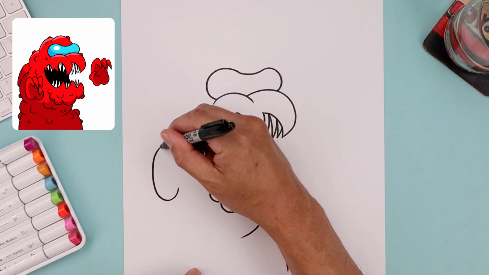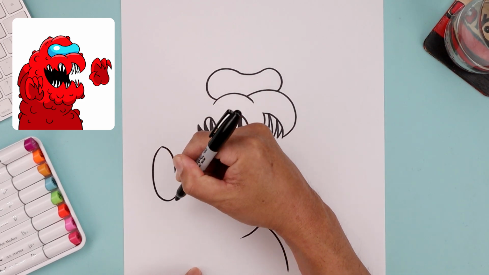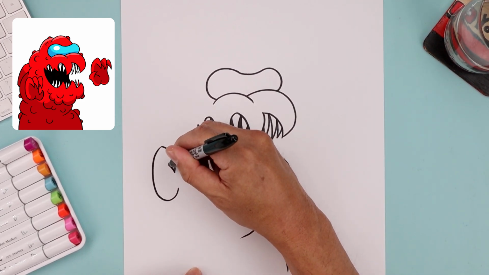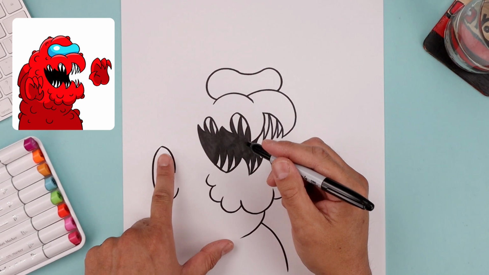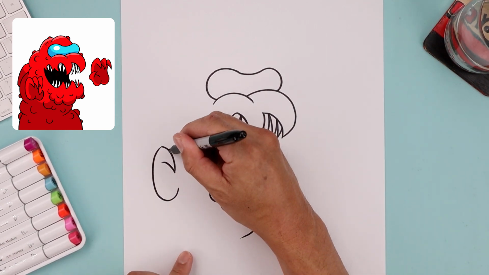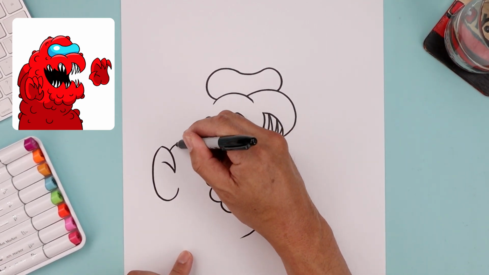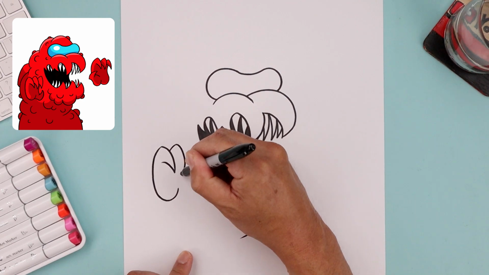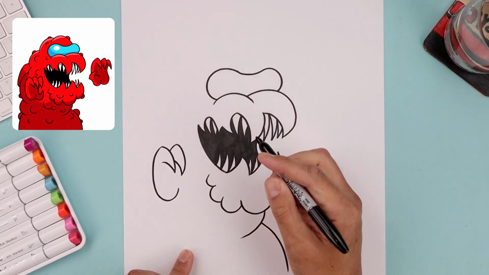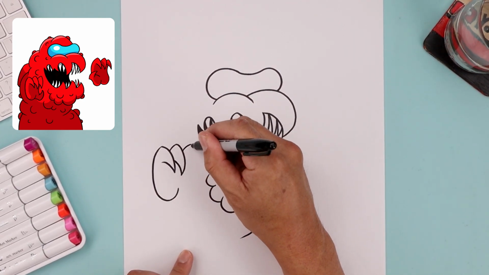Let's add that first finger, coming down towards a claw, and then taper that back up. Let's layer two more claws in behind over towards the right. So we're going up towards the knuckle, come down towards the tip, and I'll just tuck that in behind, and we'll do that one more time.